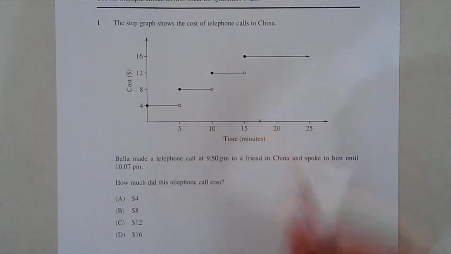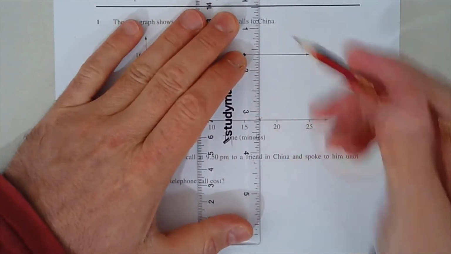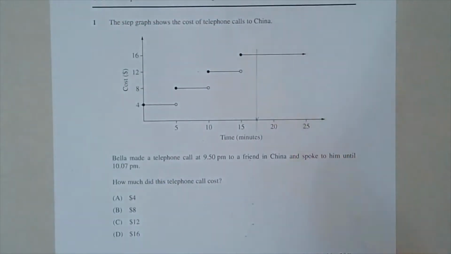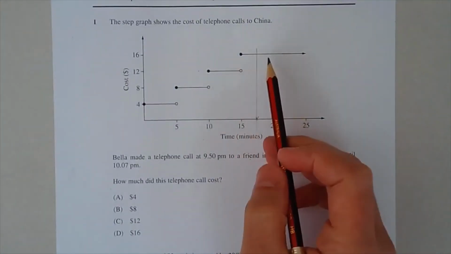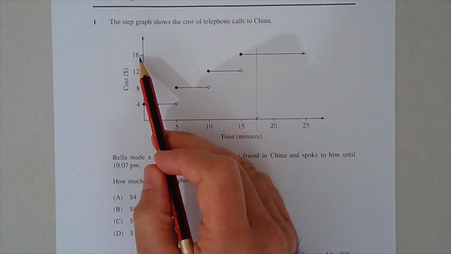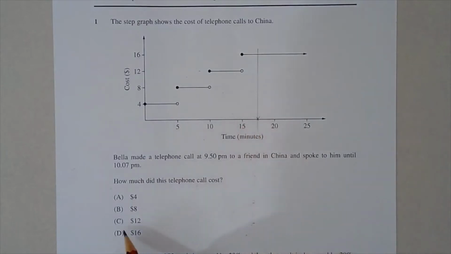So maybe approximately there. And if we take a ruler and project upwards, we can see clearly which step the vertical line is going to strike. So it strikes the top step, and that top step is the $16 step. So that's the step from 15 minutes onwards. So the answer is D.